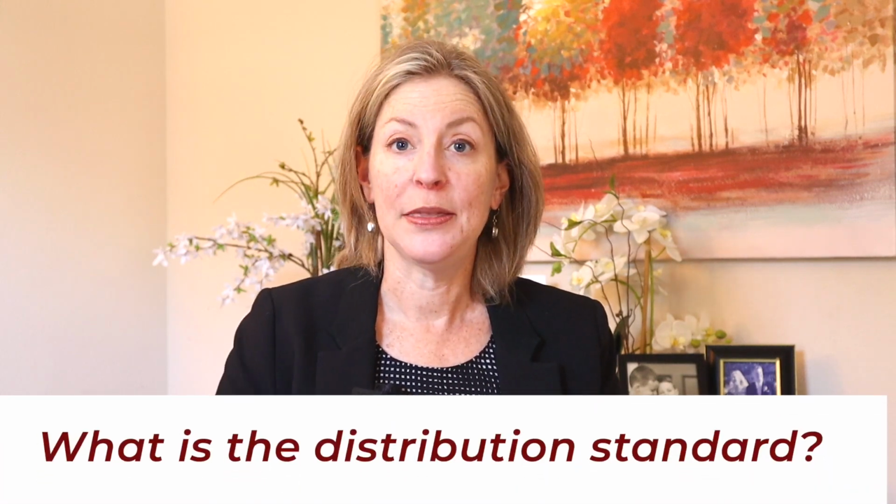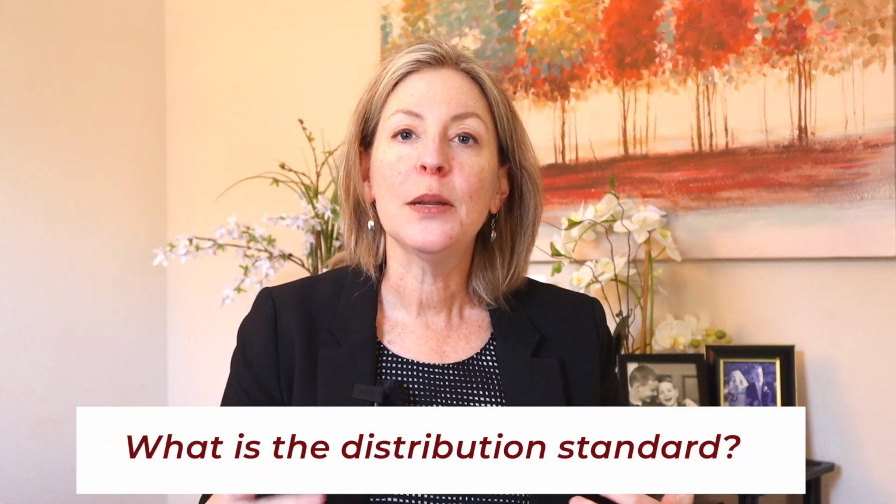Then you'll want to look at the distribution standard. How can money be spent on behalf of the beneficiary? Does the trustee have full discretion? Are there any limits that say, hey, money shouldn't be used to decrease somebody's eligibility for public benefits? So you need to look at all of that language.